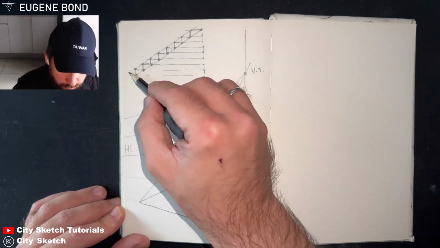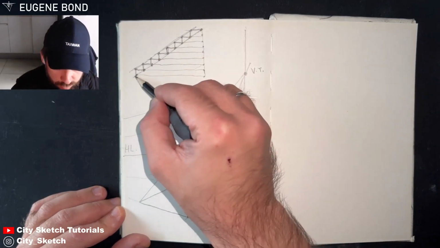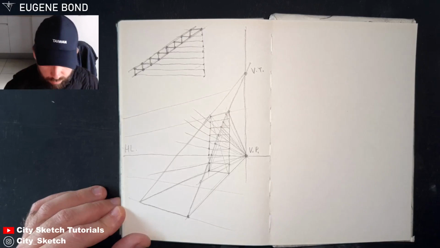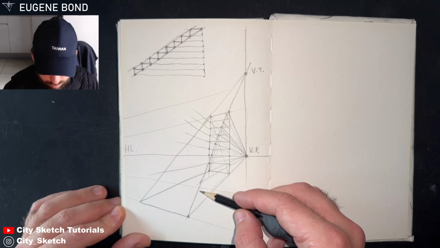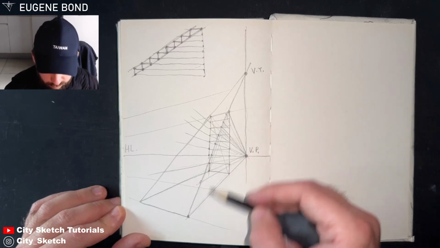It will stand for the top or for the bottom points. Okay, so let's do it. This will be the bottom.